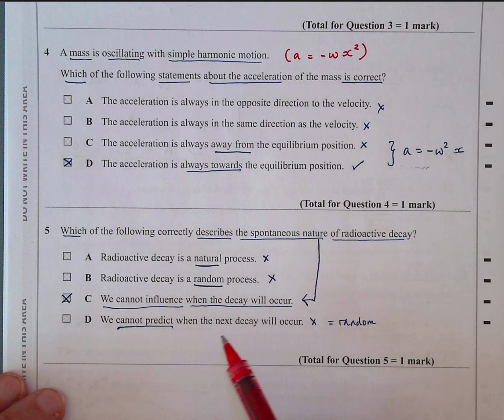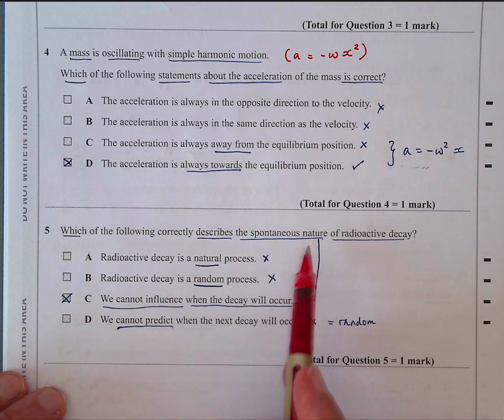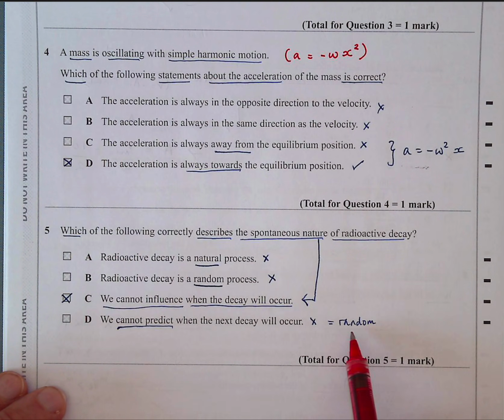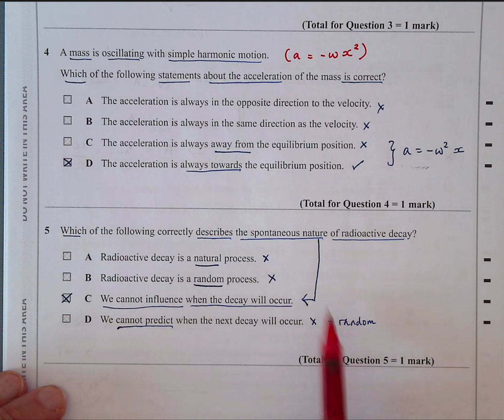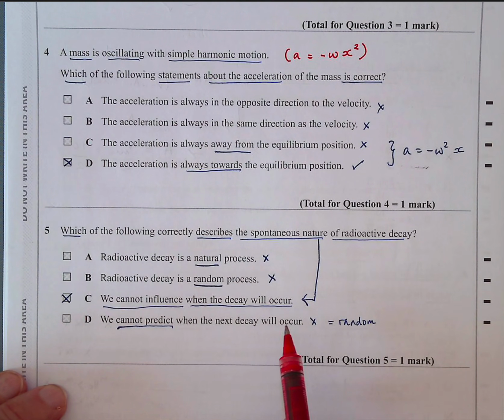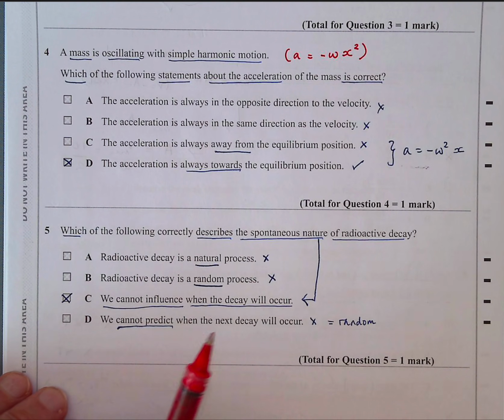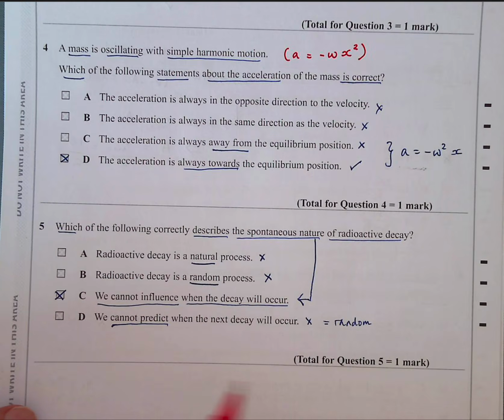Okay, this one, we cannot predict, is different, so we cannot influence its spontaneous nature. We cannot predict because it's random. Okay, so random and spontaneous are slightly different, and it's easy to get confused between the two. Okay, so I'll let you struggle with why the other ones aren't correct. Okay, and then you should go back and revise if you're still confused.